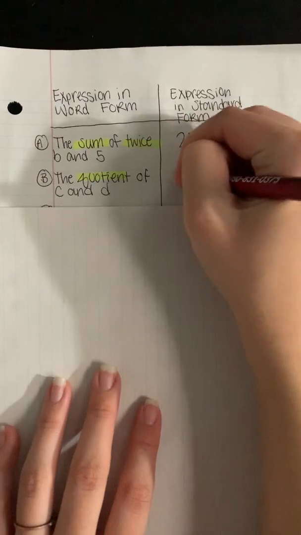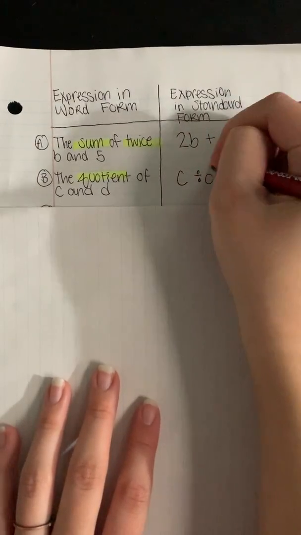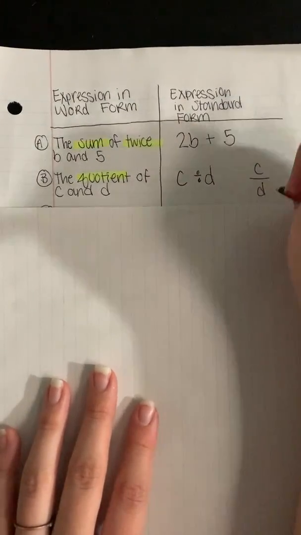For B, we highlighted quotient. Quotient implies that we'll be using division. So I could write this as C divided by D and also C over D.